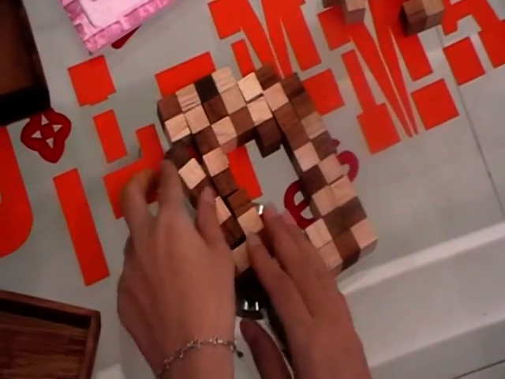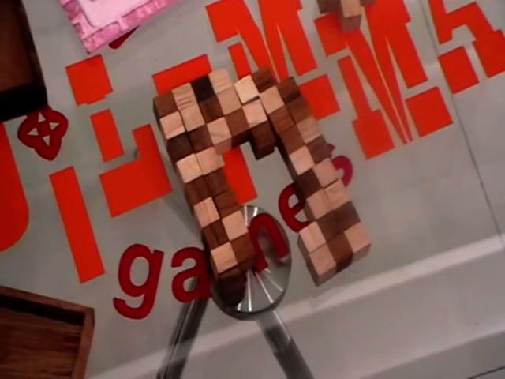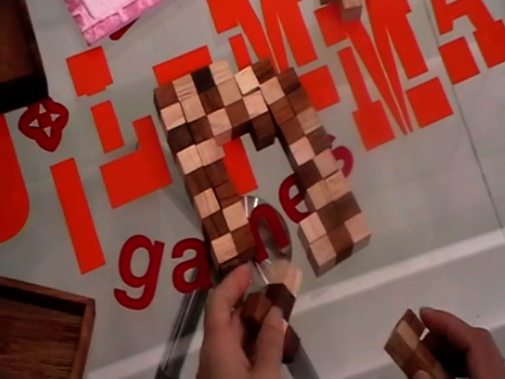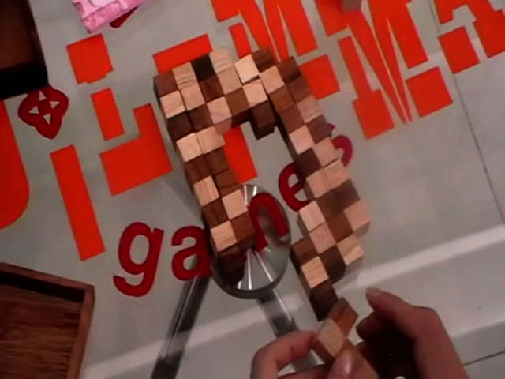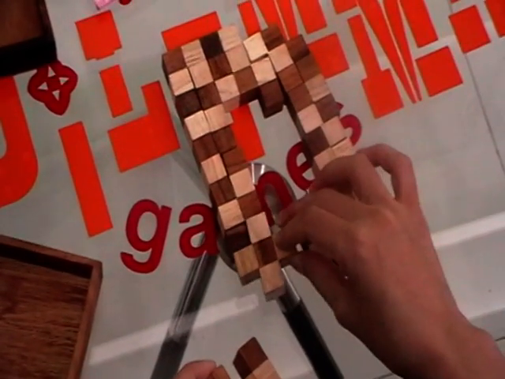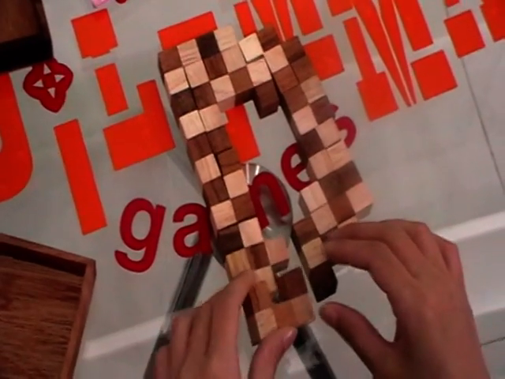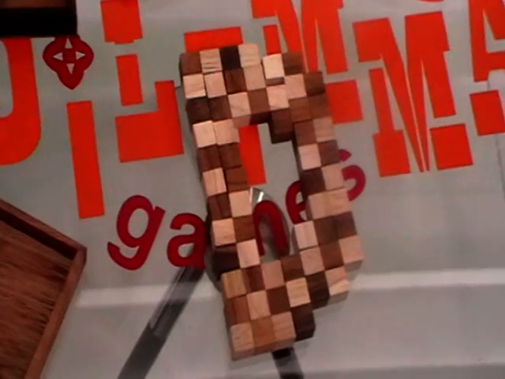And in other movies of Dilemma Games, you will be able to see the numbers, the 2-dimensional, the 3-dimensional shapes that can be done, and also games for 2 players and family games, all based on these magical Pentomino pieces. Here is the D, for example.